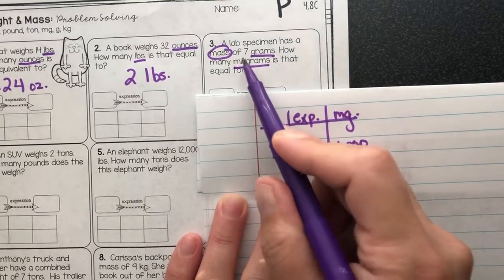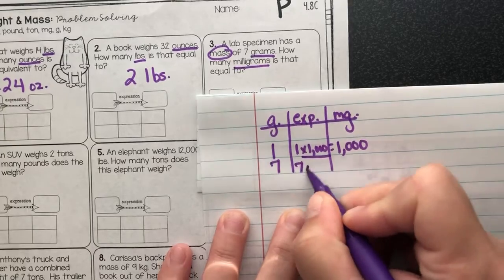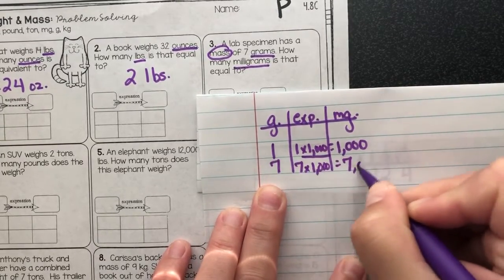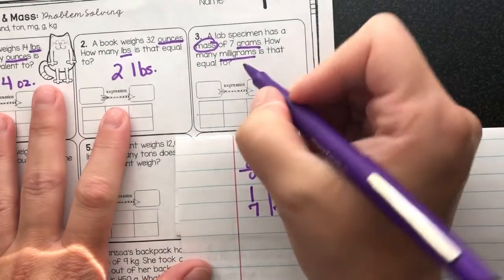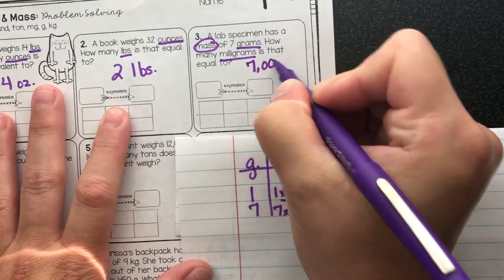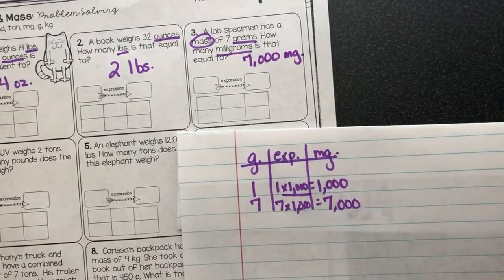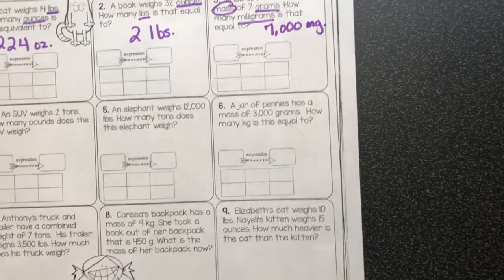Okay, so we need to convert 7 grams. So I'm going to plug 7 grams in and multiply it times 1,000, which equals 7,000. Okay, so 7 grams is equal to 7,000 milligrams. Okay, now let's do some problem solving. We'll do a few of those, and then you'll do the rest on your own for practice.